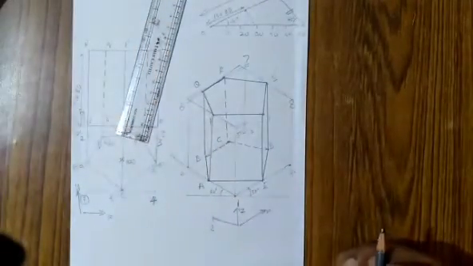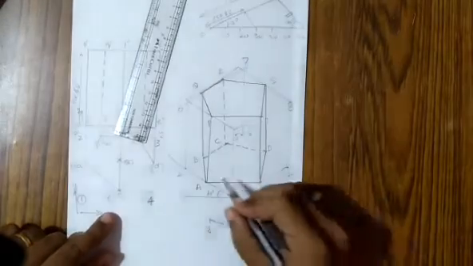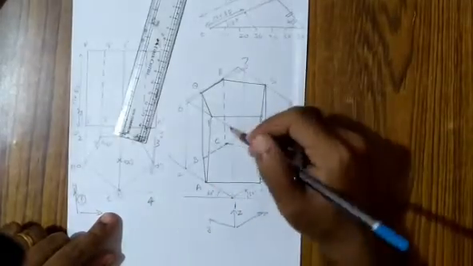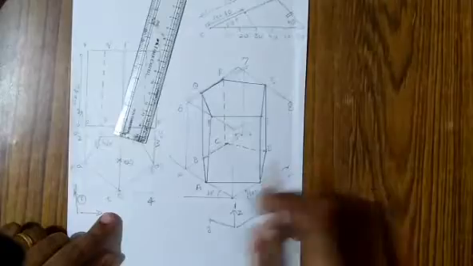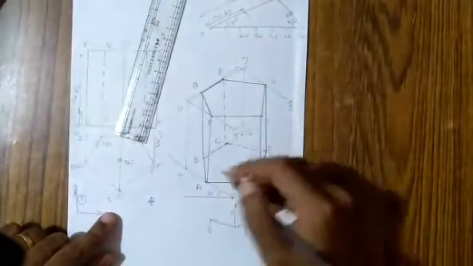Now finally, how to represent the axis. So axis, as you know, it's not going to be on AD.